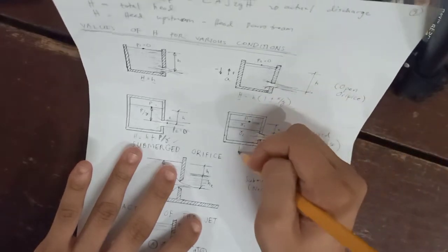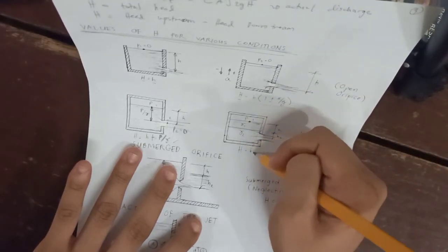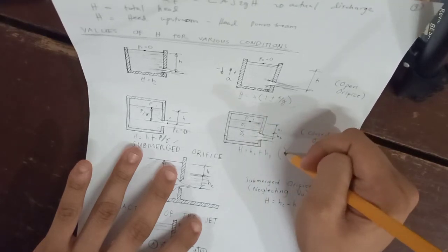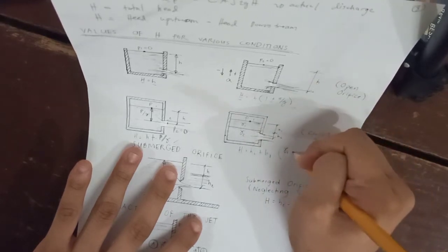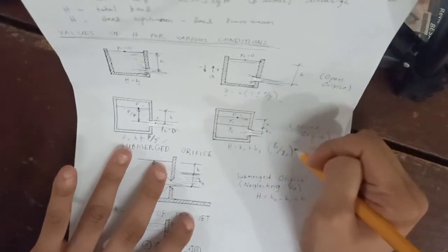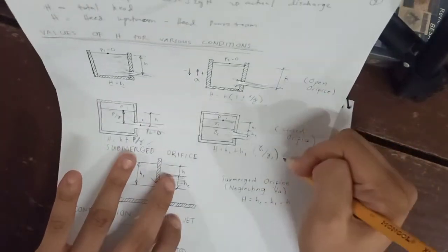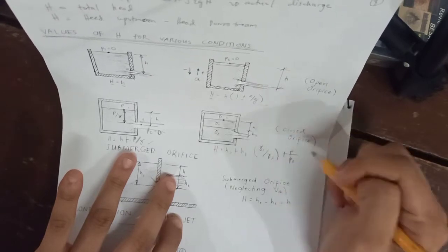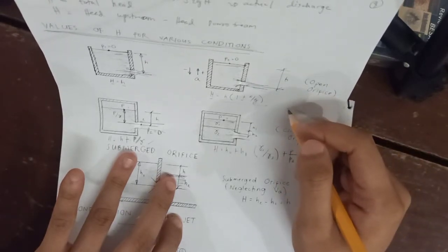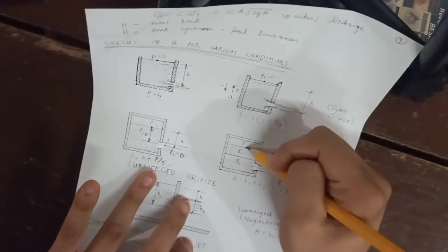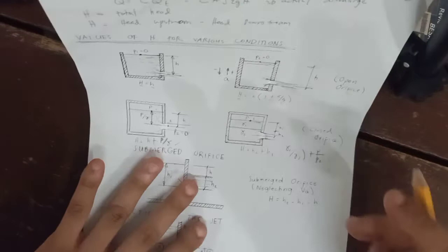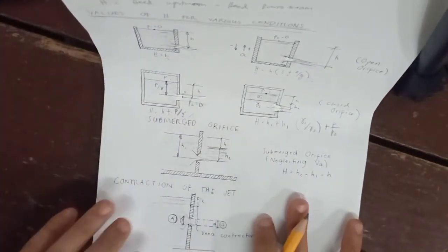So therefore, our H now is h sub 2 plus h sub 1 times gamma sub 1 over gamma sub 2, plus P over gamma sub 2. This is point 1, here is point 2, and the pressure is here.